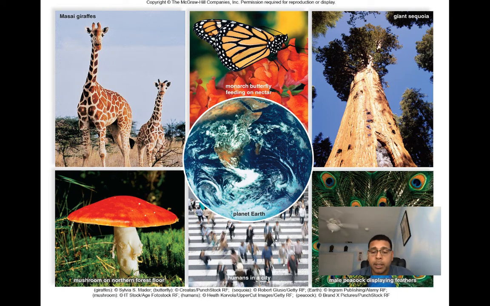In trees, humans, and all organisms, atoms join together to form molecules, such as DNA molecules that occur within cells. A cell is the smallest unit of life.